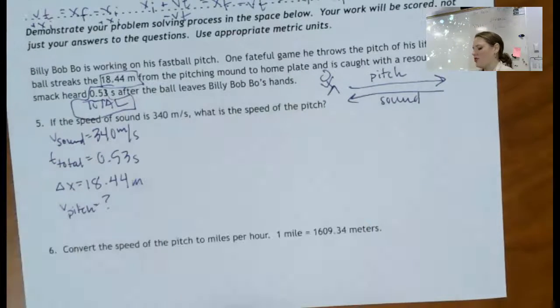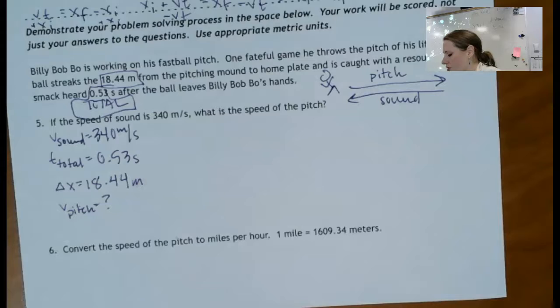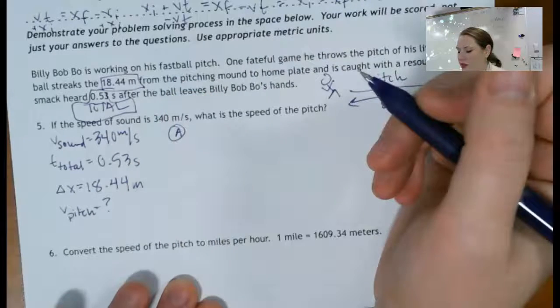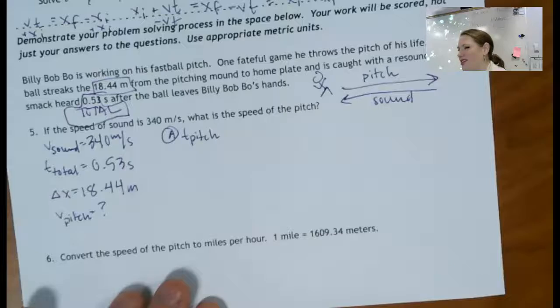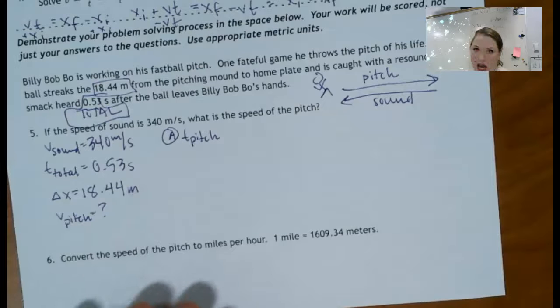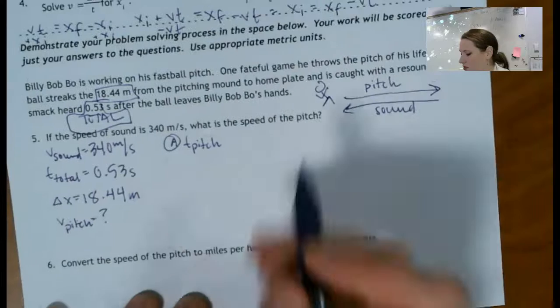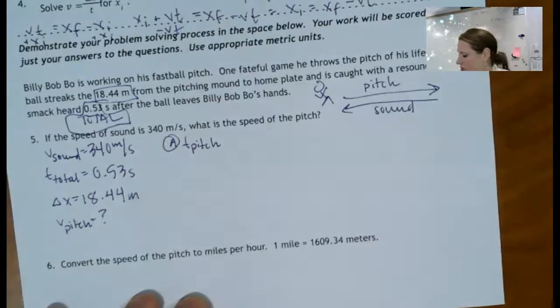Okay, so first thing I'm going to do is figure out what the time for the pitch is, because I know I need to subtract that from my total time in order to find out how much time it took for the ball to fly the 18.44 meters.